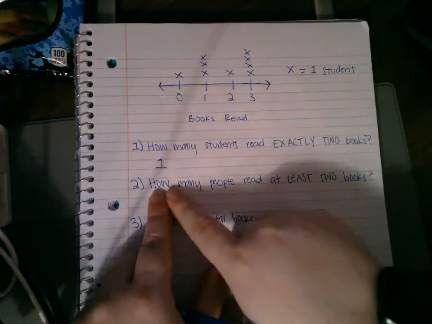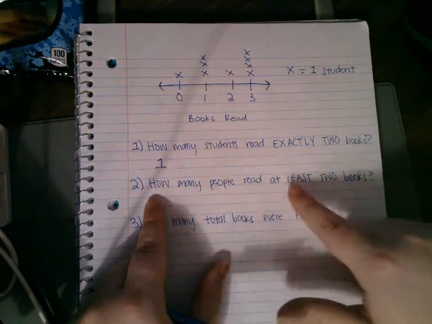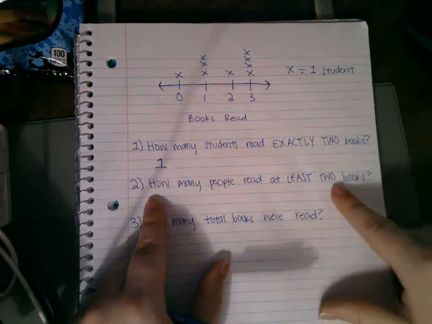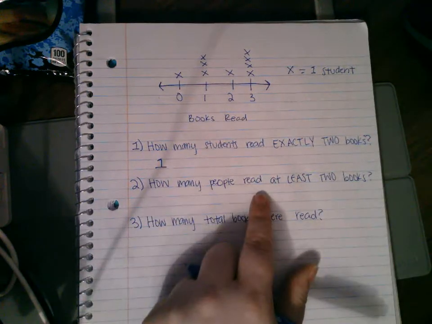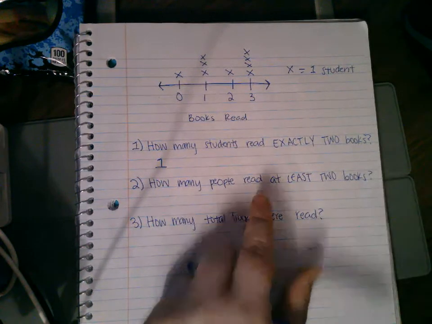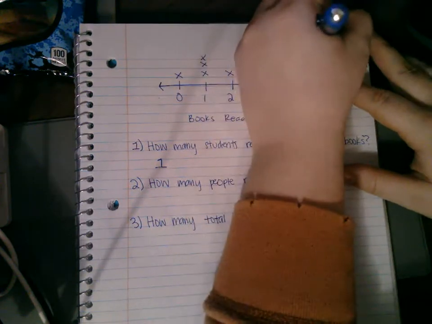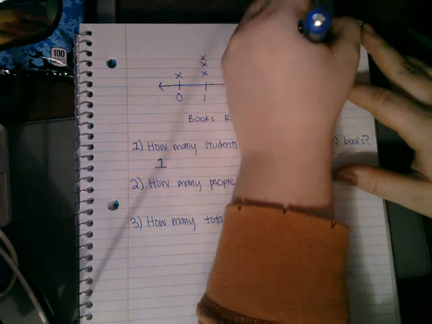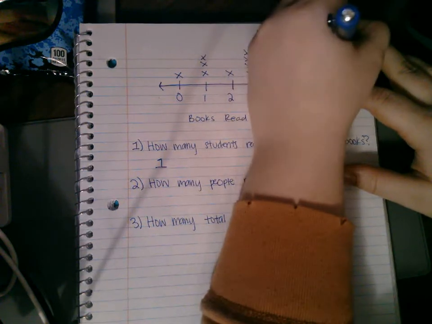Let's look at the next question. It says, how many people read at least 2 books? Let's think about that word at least. We know that the word at least means that number or more.